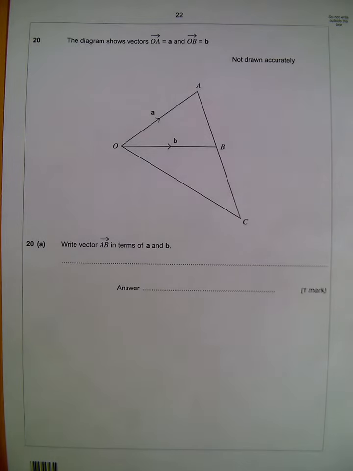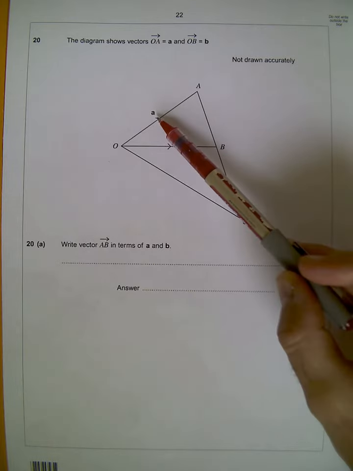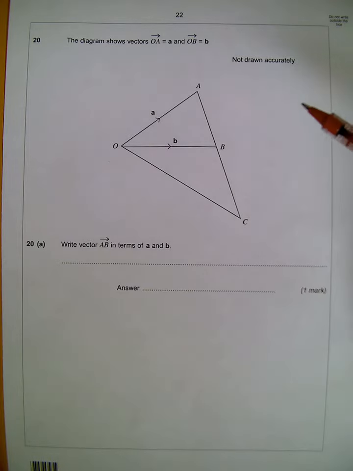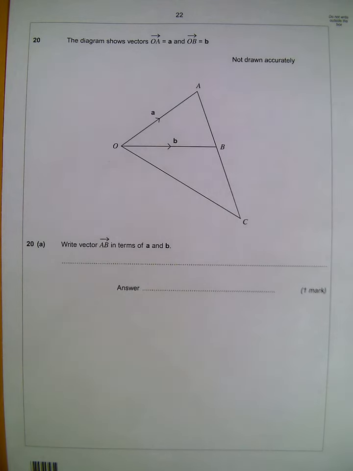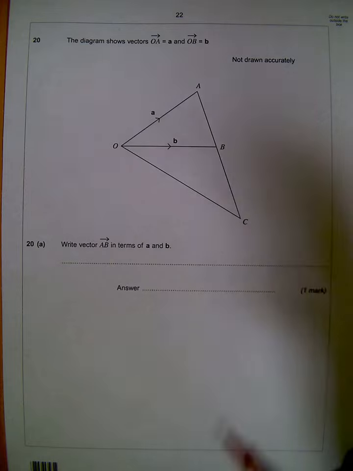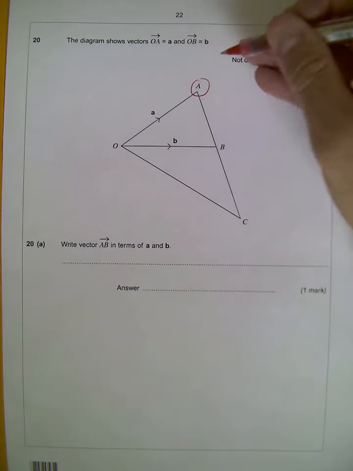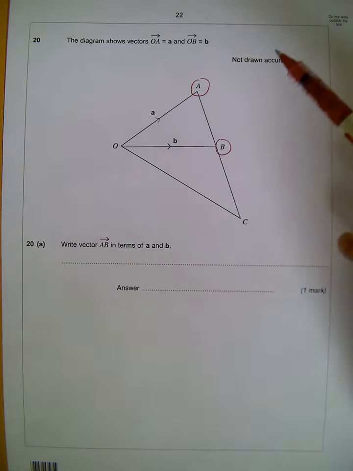Okay, so the last vectors question for today. The diagram shows vectors OA, from O to A, which is also called small letter a, and OB, from O to B, also known as small letter b. Write vector AB in terms of a and b. So something that will take us from A to B in terms of little a's and little b's.